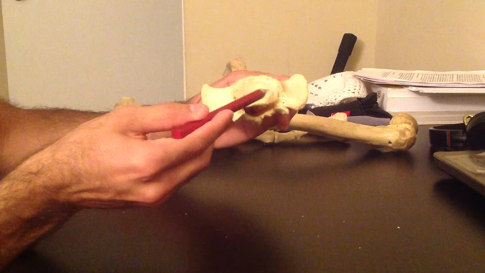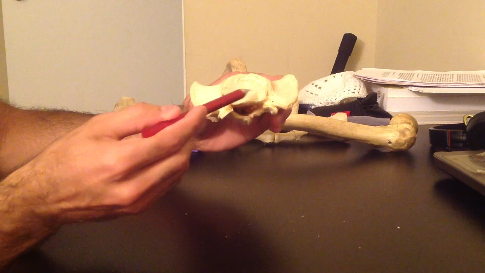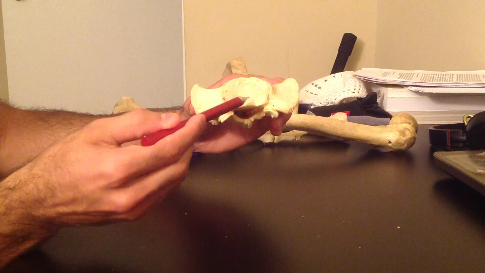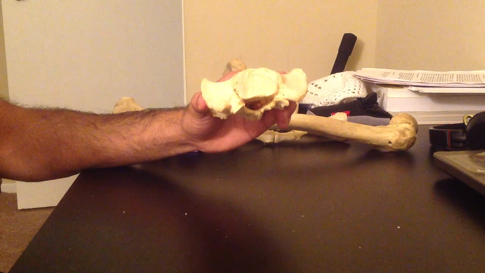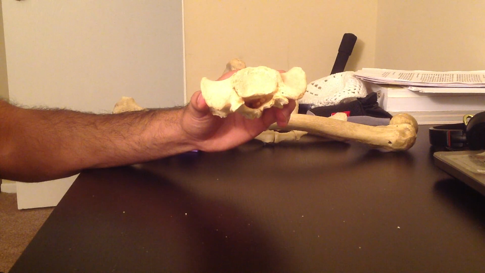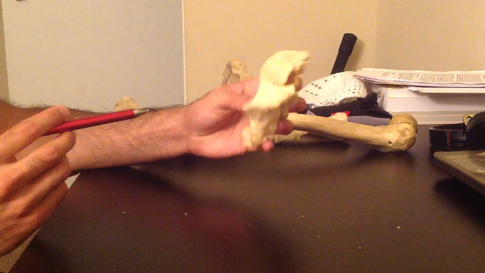Lastly, this is the base of the sacrum. This is where the 5th lumbar vertebra will sit on top of the sacrum, and right next to it are the 2 ala of the sacrum. And that also is the location of nothing in particular.